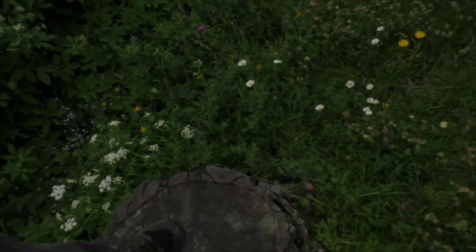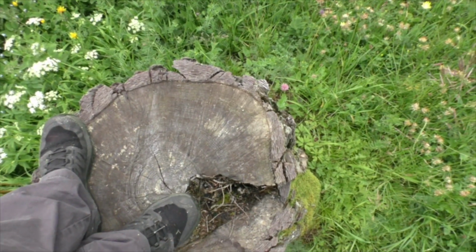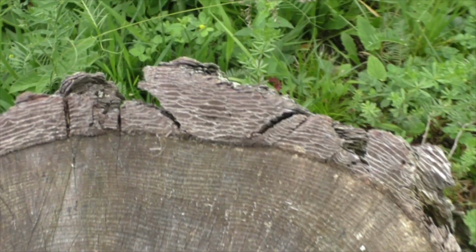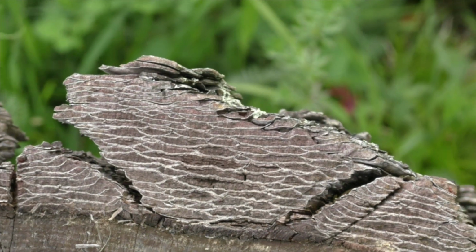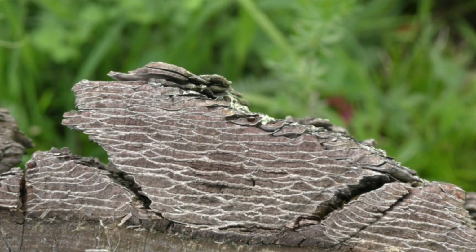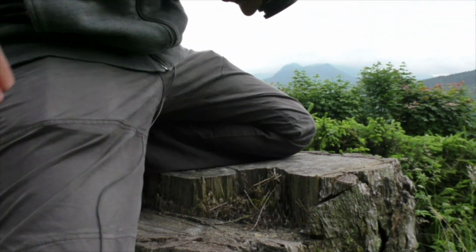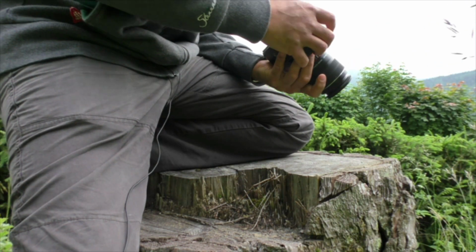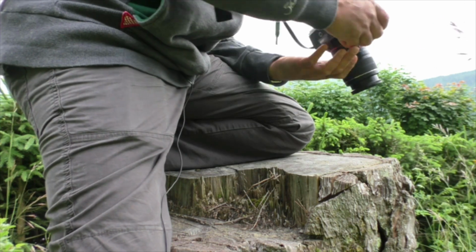I'll show you. See, just here. See this texture? This is another opportunity for a very good macro. So I'm going to make one. Simply beautiful.